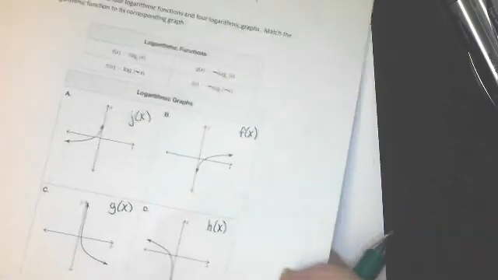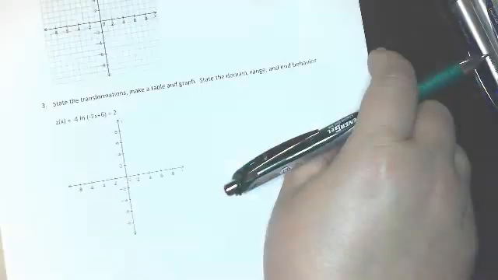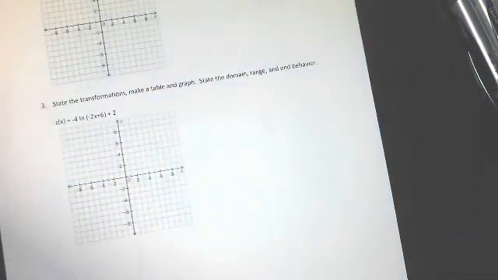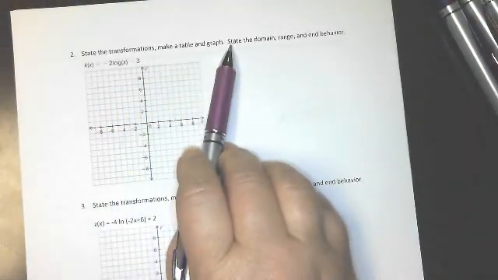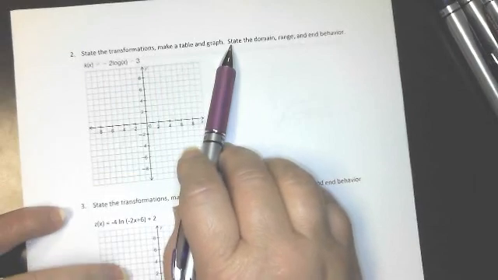Let's do some actual real transformations and have a lot of stuff going on. So we'll start with this one. State the transformations, make a table and graph, state the domain and range, and end behavior.